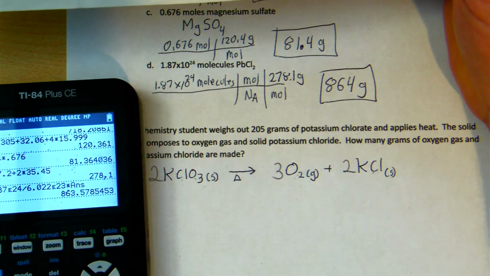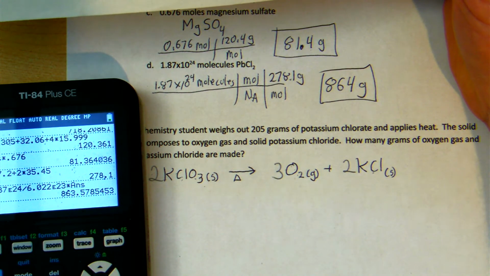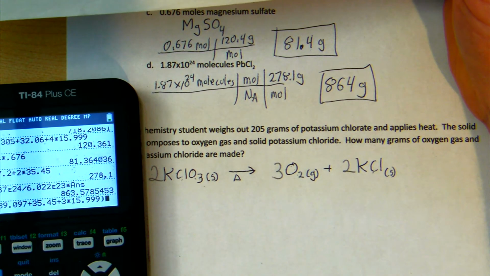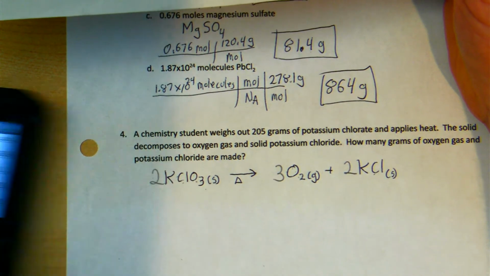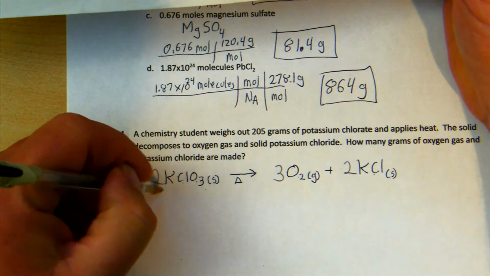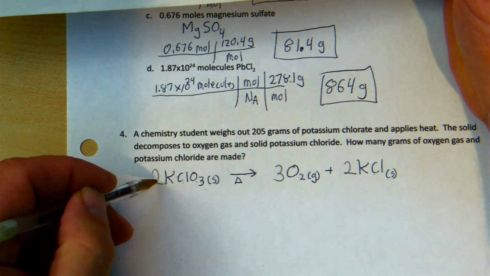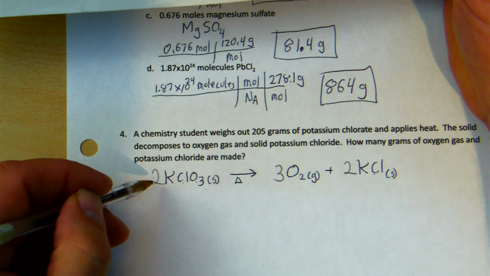So I'm going to double everything and say 1 potassium is 39.098. Add to that 1 chlorine, which is 35.45, and add to that 3 oxygens, which is still 15.999, close parentheses. So I would need 245 grams for 2 moles of this.